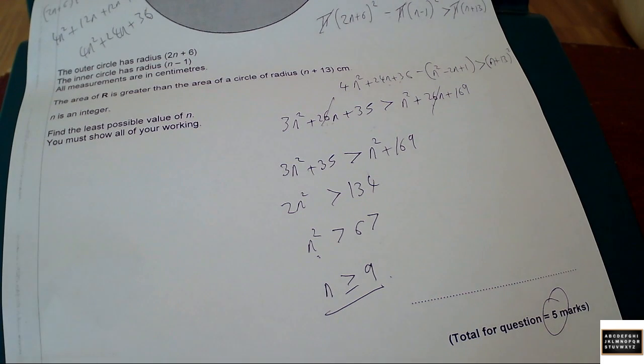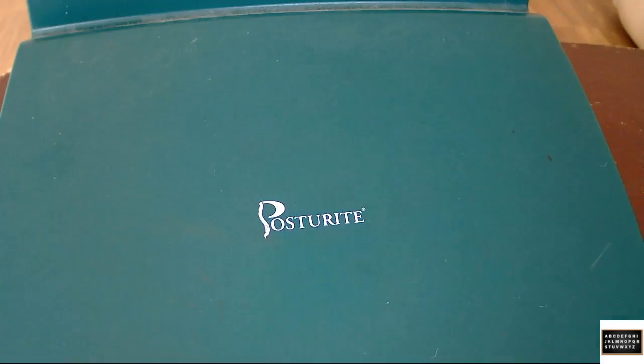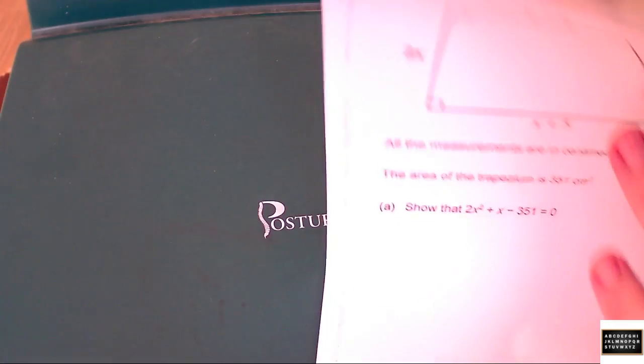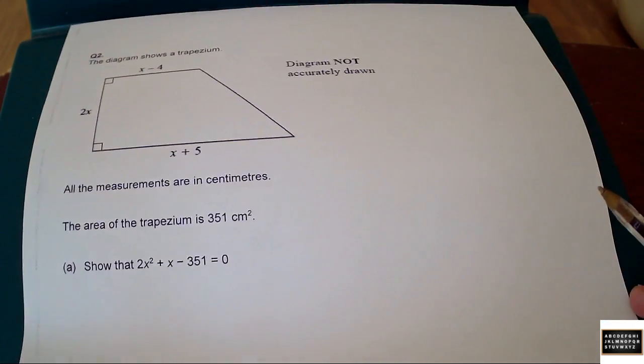A lot of marks for that particular question. Lots of thinking in there as well. Fundamentally, it's all about areas, and you've got to be familiar with how that works. For question 2, again, a very similar sort of concept. Can you prescribe and use area formulae correctly?